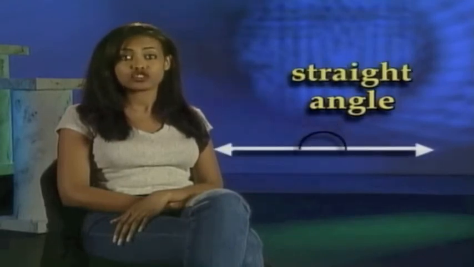A straight angle measures exactly 180 degrees. Note that a straight angle looks just like a straight line. We told you geometry is mystical. Now that we have single angles down, let's look at some pairs of angles that have special names.